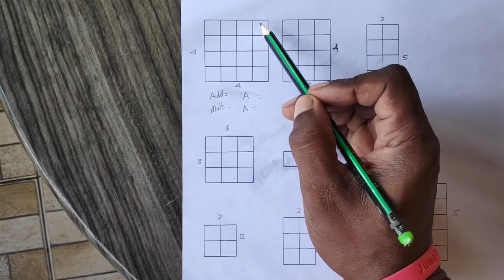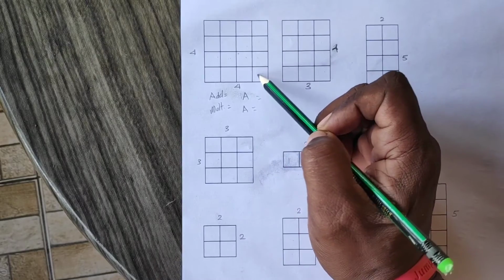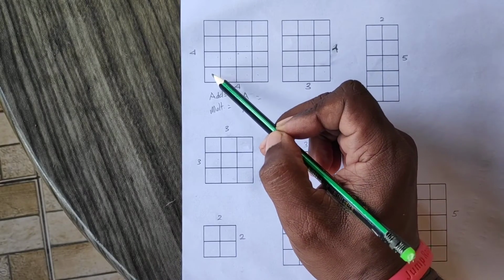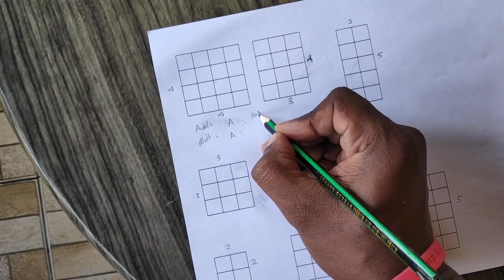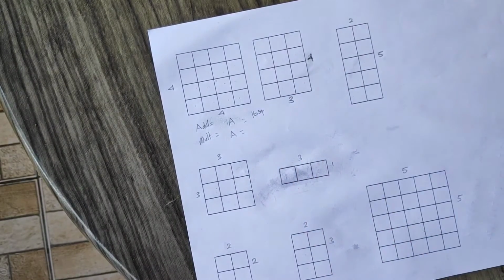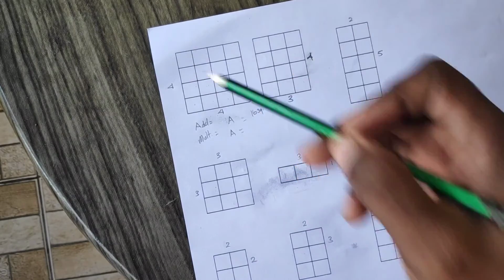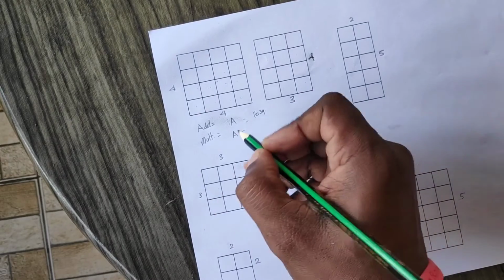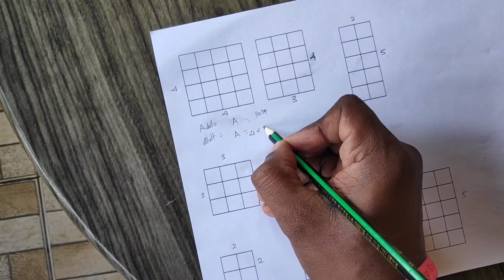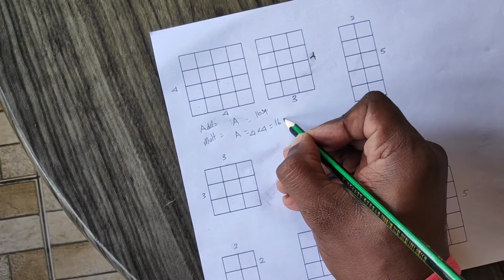1, 2, 3, 4, 5, 6, 7, 8, 9, 10, 11, 12, 13, 14, 15, 16. So the area here is 16 squares. Right? If we look here now, we have 4 squares going this way and 4 squares going that way. If we multiply that, 4 multiplied by 4, what do we get? We get 16 squares.